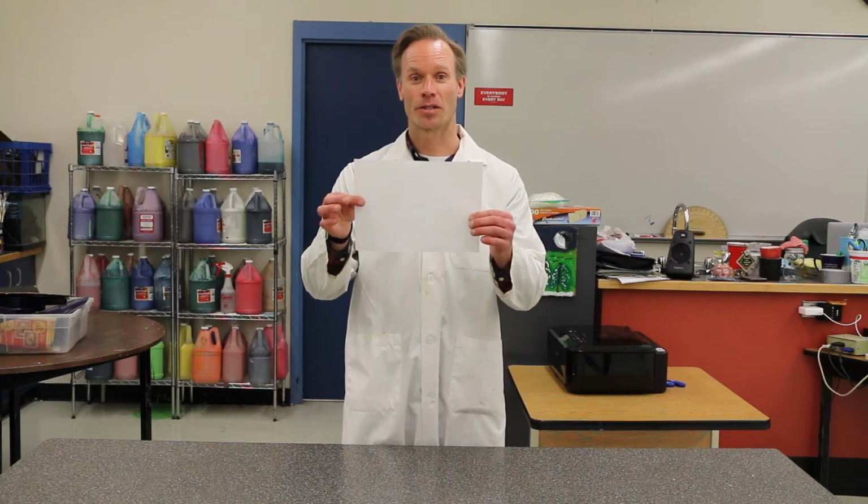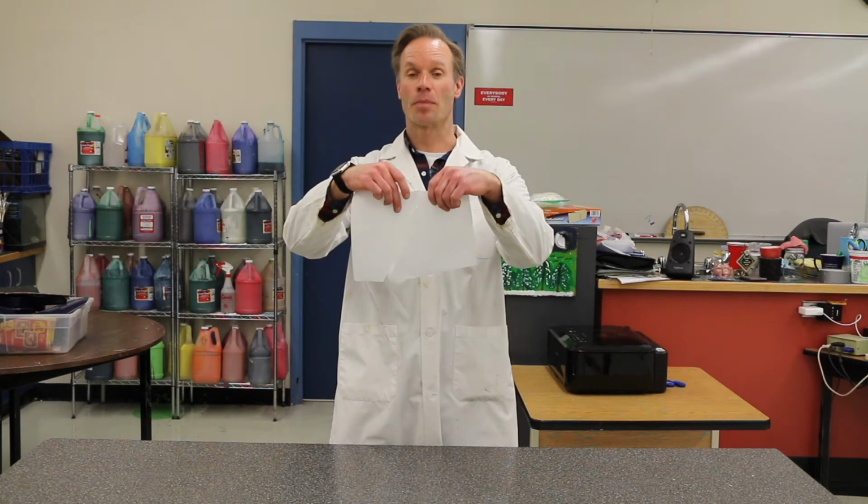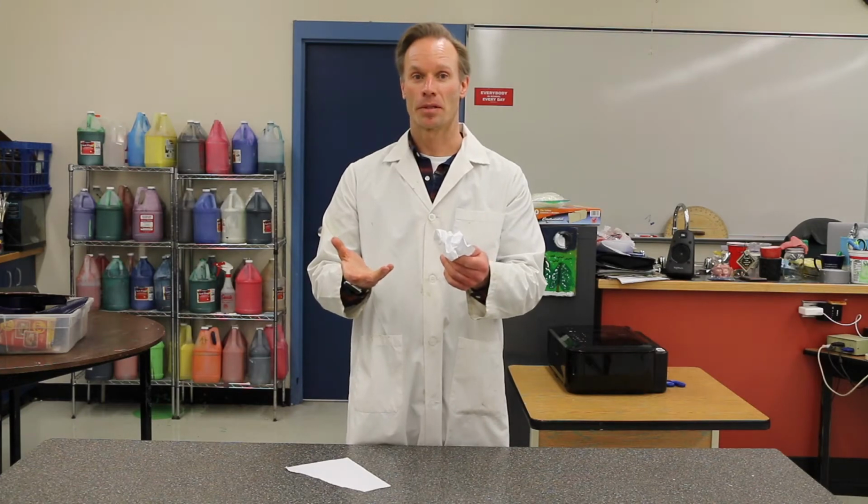What could I do to this paper to cause a physical change? I could rip it in half. It's still paper, but it's two pieces now. It's different, but still the same substance. I could also crumple it up. That's right. Now it's still paper, but it's crumpled up. So that's a physical change.